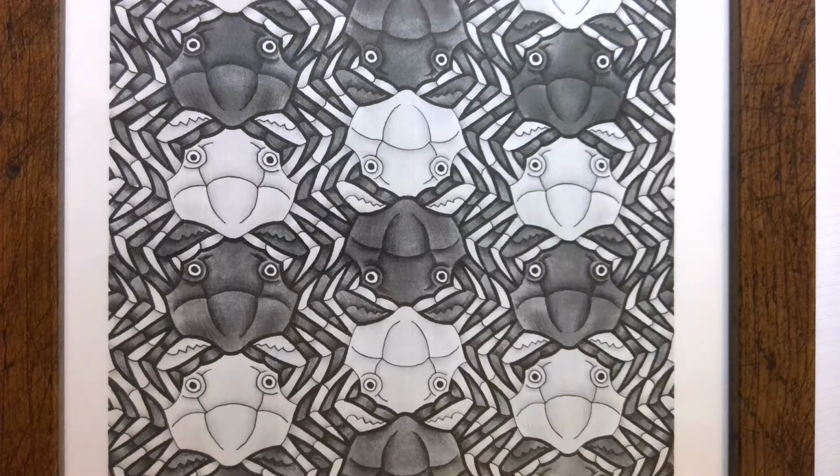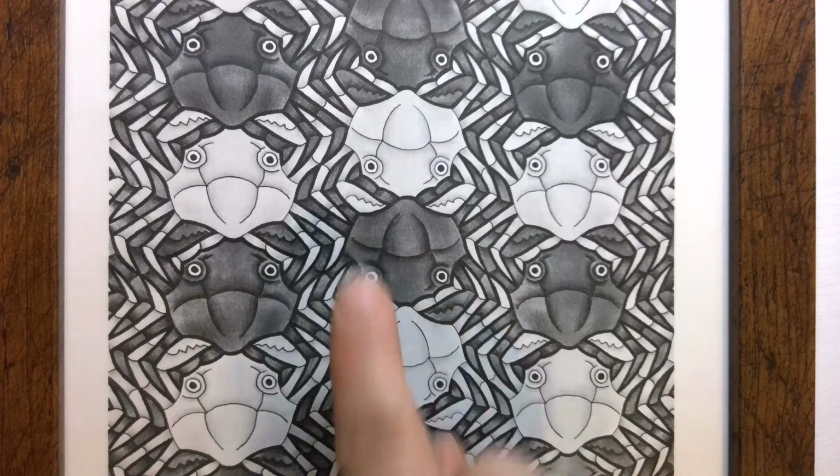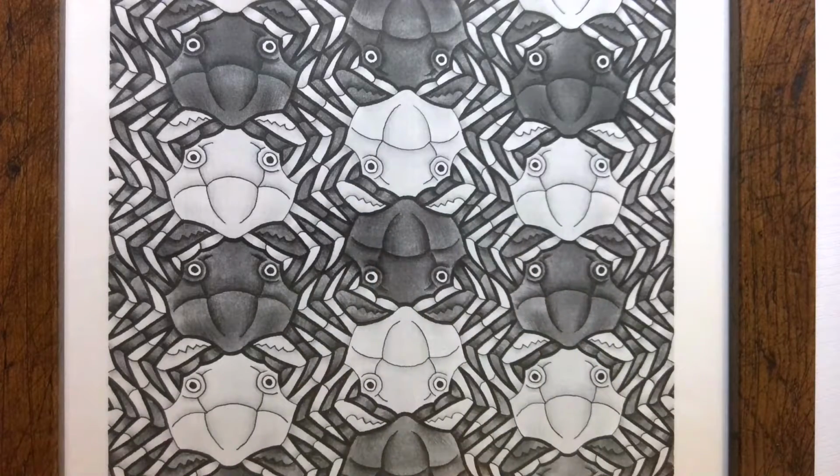A lot of them are sort of optical illusions, but he was a mathematician as well as an artist, and he did a lot of drawings that are like this, which is called a tessellation. So it's different images, like you use the same image over and over to fill the plane. And as you can see, these are crabs that all fit together, and it's a symmetrical image, and it's a specific type of symmetry.